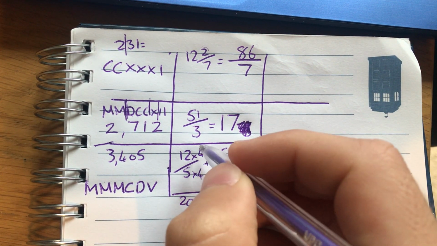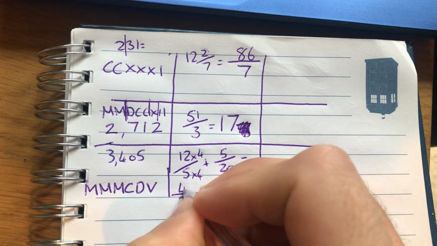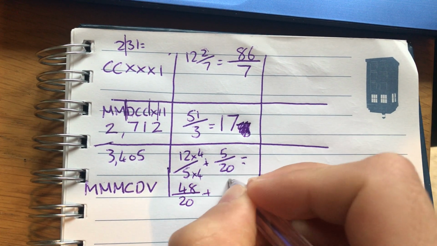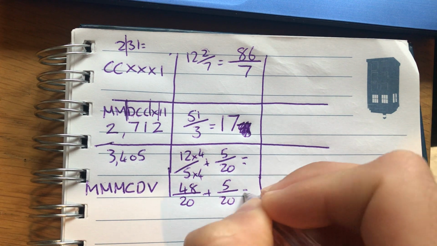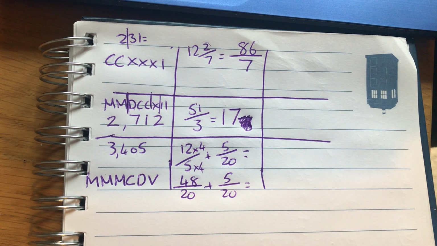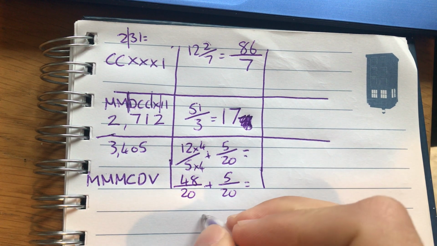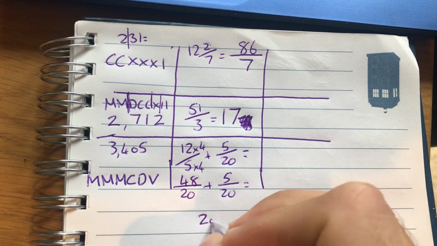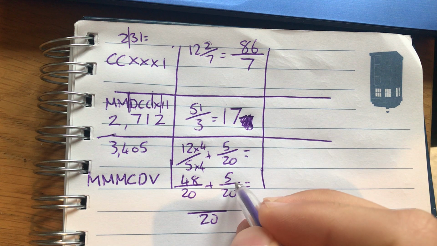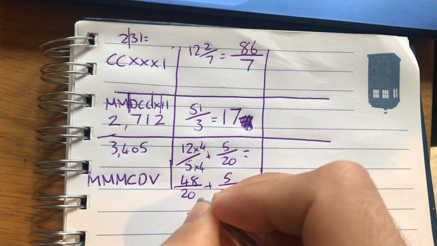So 12, 24, 36, 48. There we go. So now we've got 48 and 5. So, as an improper fraction, your answer is going to be 48 and 5, which is going to be 53.